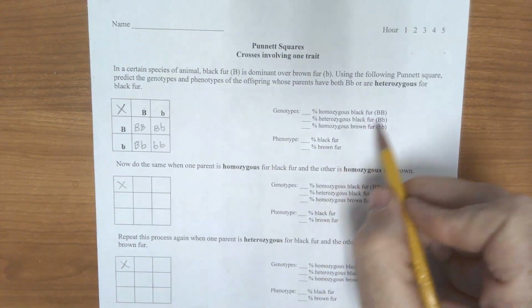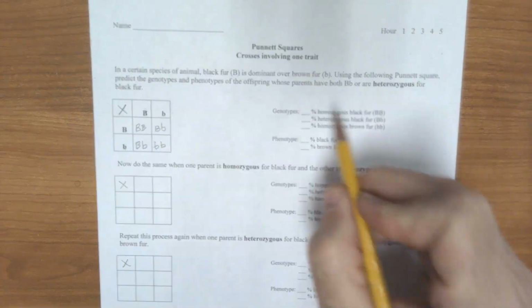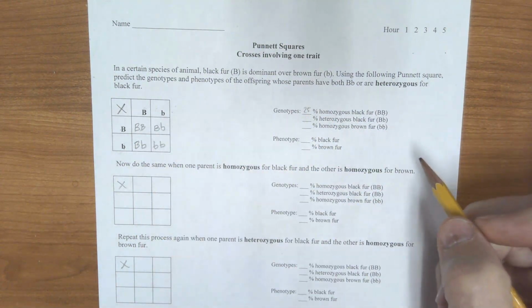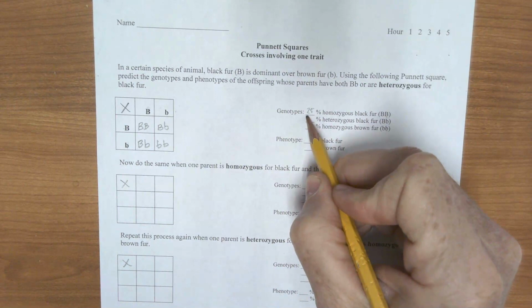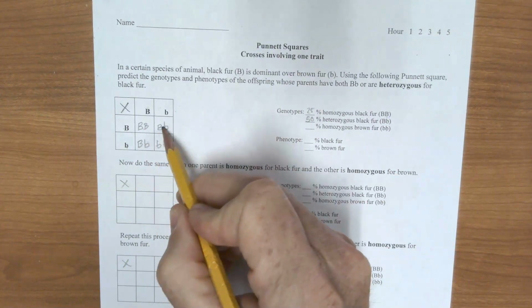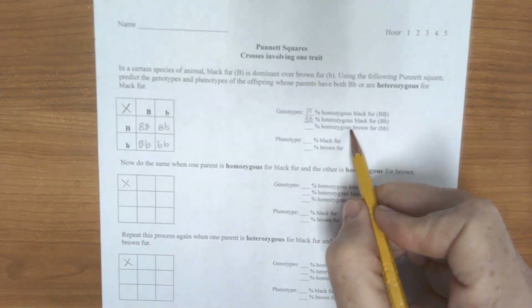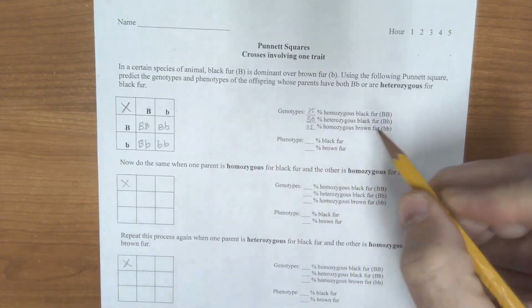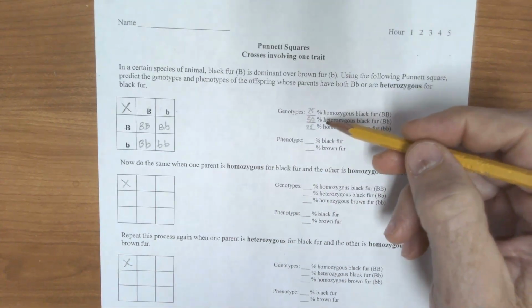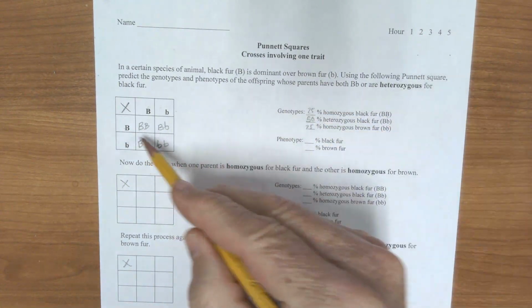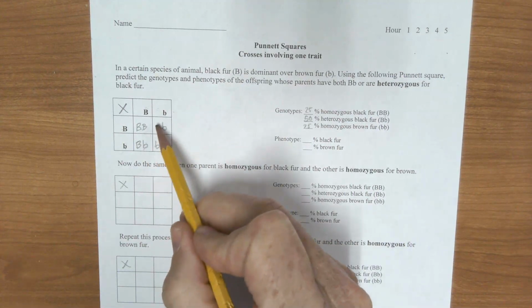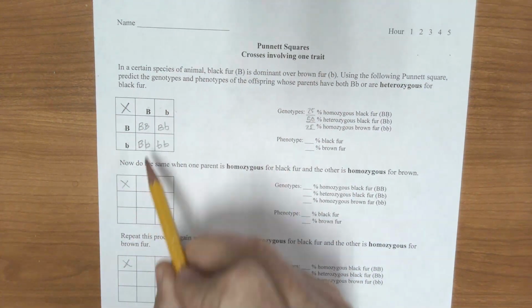So my genotype is, what percentage is the big B? Big B, well, that's 25% of the time I would have that option. The heterozygous would be 50%, these two, and my homozygous would be another 25. So all your percentages should always add up to 100. So if you're ever in question, just look to see if it adds up to 100, and then you can double check yours.